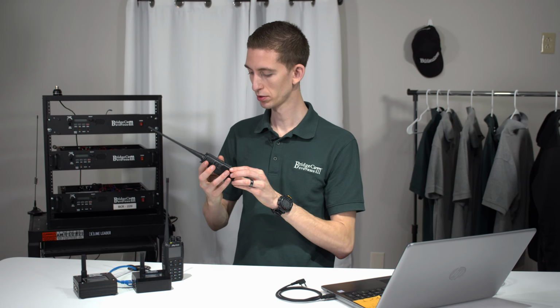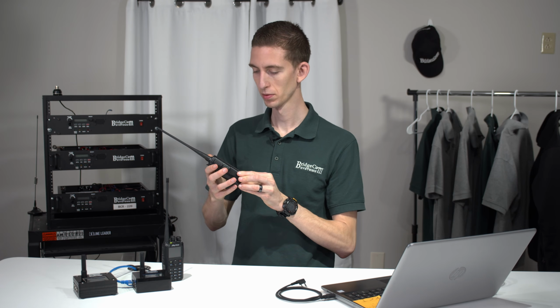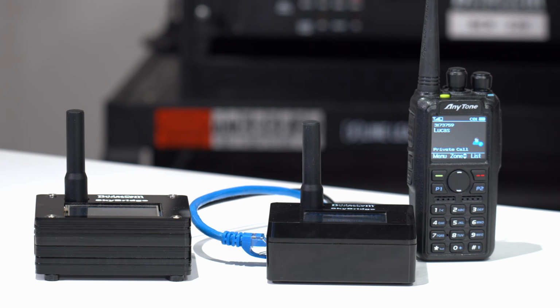And now let's check it, make sure it goes the other way. So we'll key up this radio. Testing 1, 2, 3, this is W3AMG. Awesome, how cool is that? So it's working both ways. We have basically created a private talk group or a private channel.